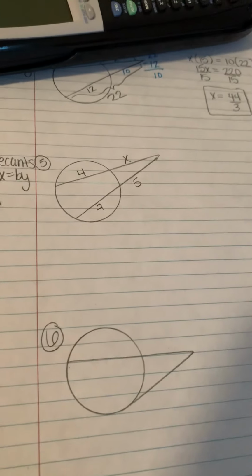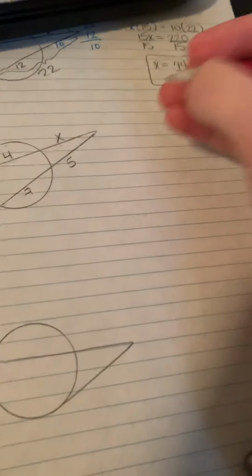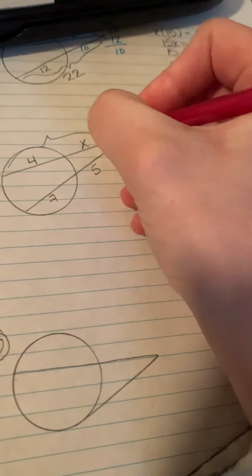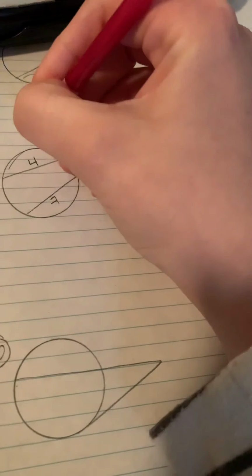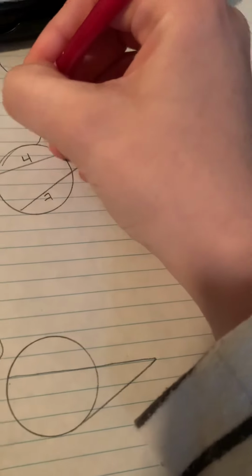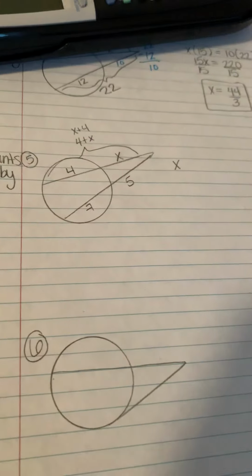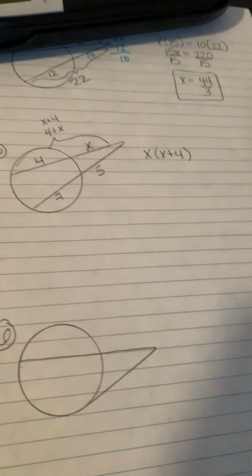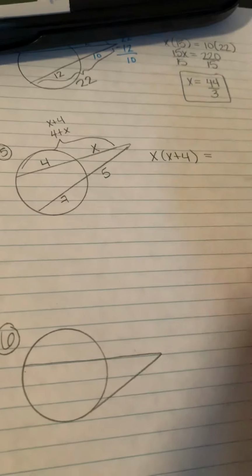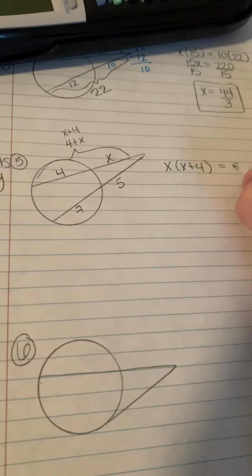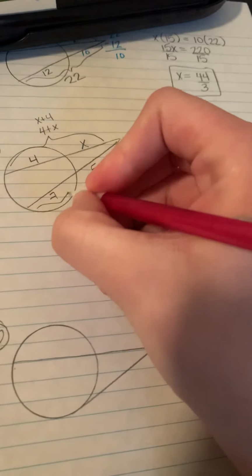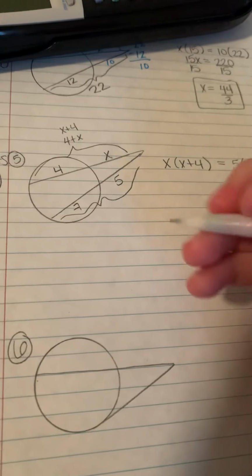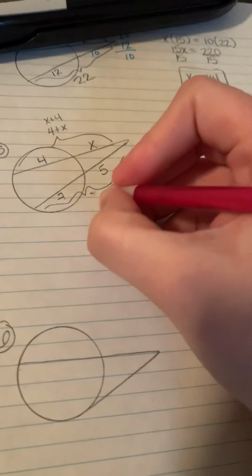So, based on my formula, the top, the outside is x, the total is 4 plus x, or you could say x plus 4, doesn't matter. So I'm going to go ahead and say x plus 4. And I'm going to set that equal to the outside of the bottom times the total, 7 plus 5, which is 12.